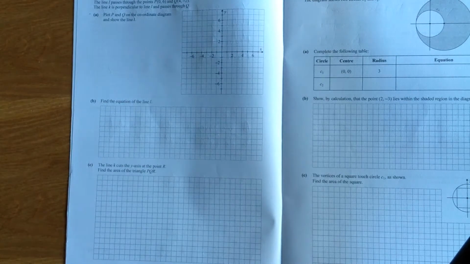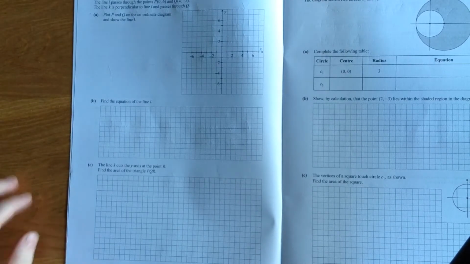Okay, so this is question 3 of your mock paper 2. It's a coordinate geometry of the line question. Question 4 is coordinate geometry as well, but it's of the circle. So this is of the line.